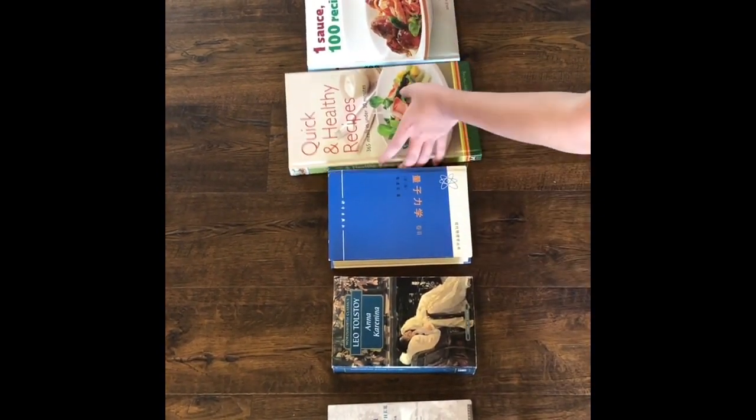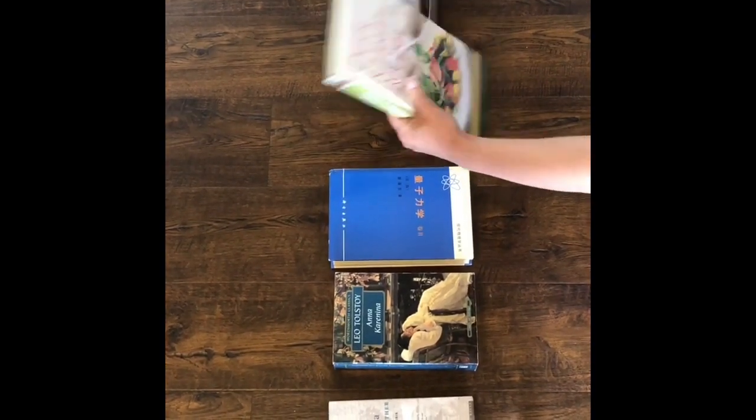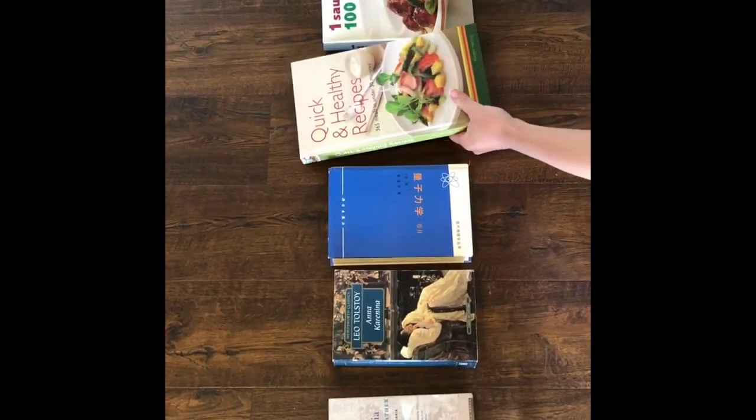And for the next one, we have this. Oh, now we have one that's a little bit shorter than the previous one. So we switch there.